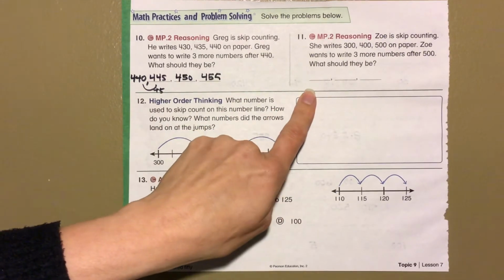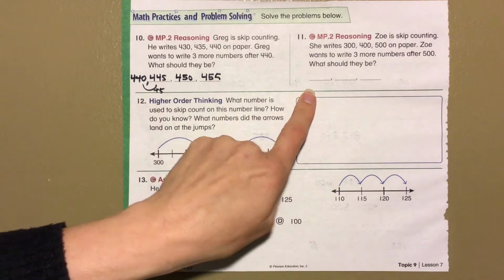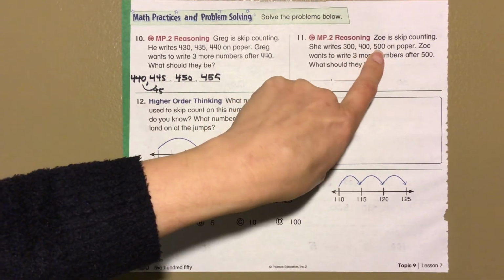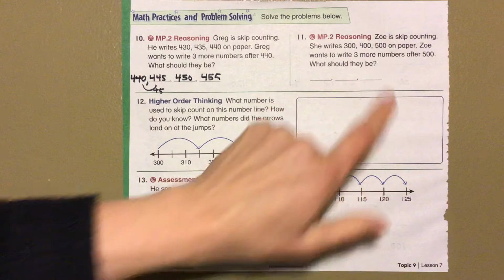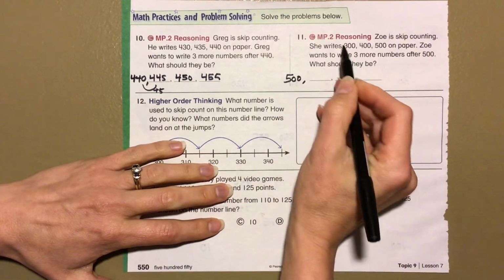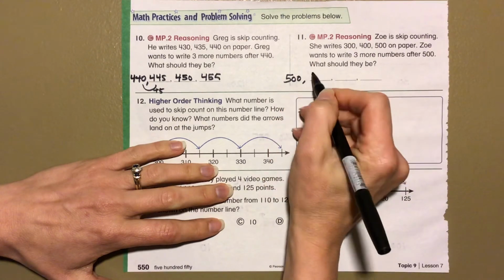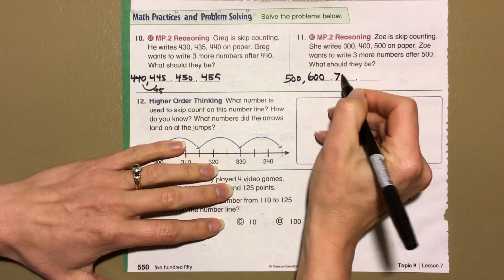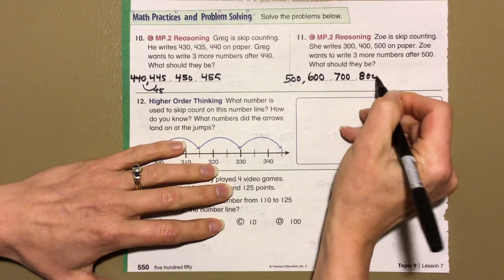Number 11, Zoe is skip counting. She writes 300, 400, 500 on a paper. Zoe wants to write 3 more numbers after 500. So I'm just going to pretend that's our 500 there. She is skip counting by hundreds. So 500, 600, 700, 800.